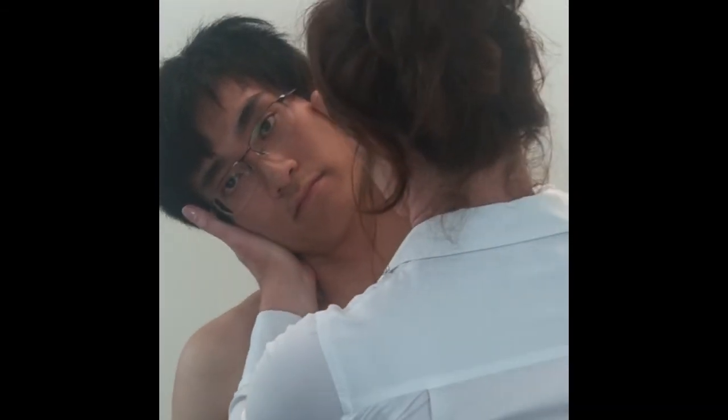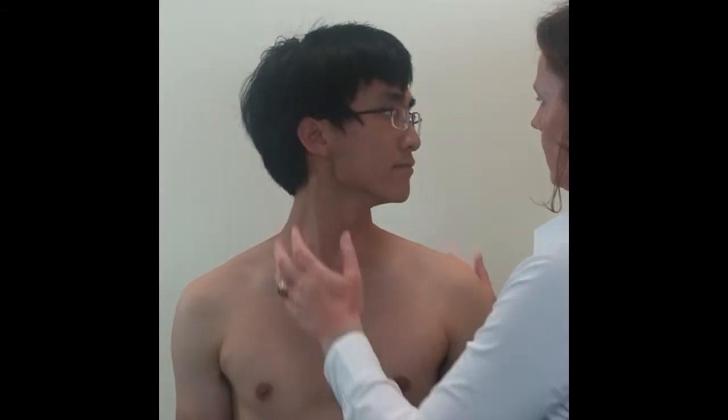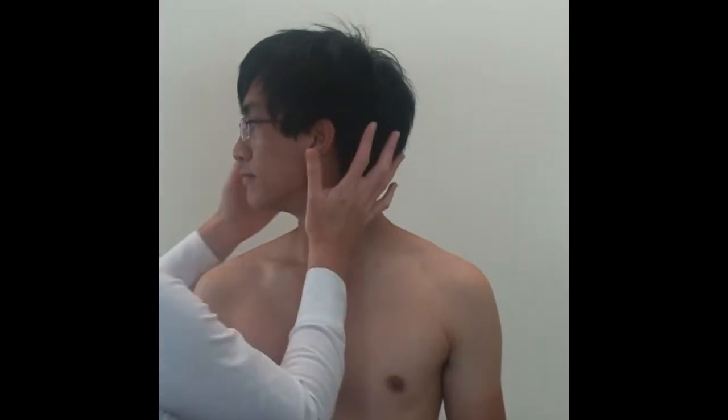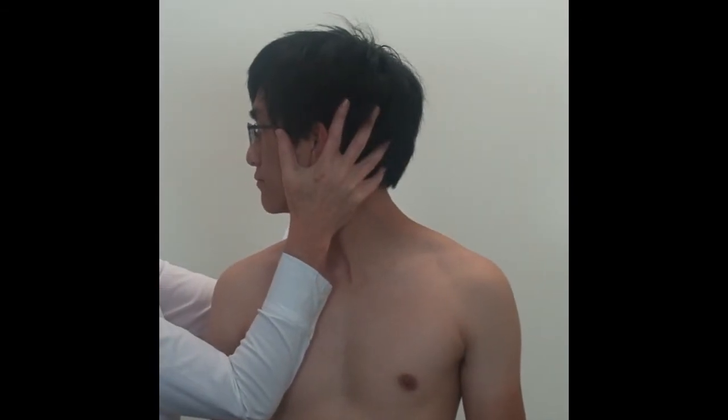For lateral flexion, ask the patient to put their left ear on the left shoulder whilst keeping their nose facing forward, and then the right ear on the right shoulder. Apply gentle overpressure after each. For cervical rotation, ask the patient to turn the head to the left as far as possible and then to the right. Similarly, apply gentle overpressure after each side.